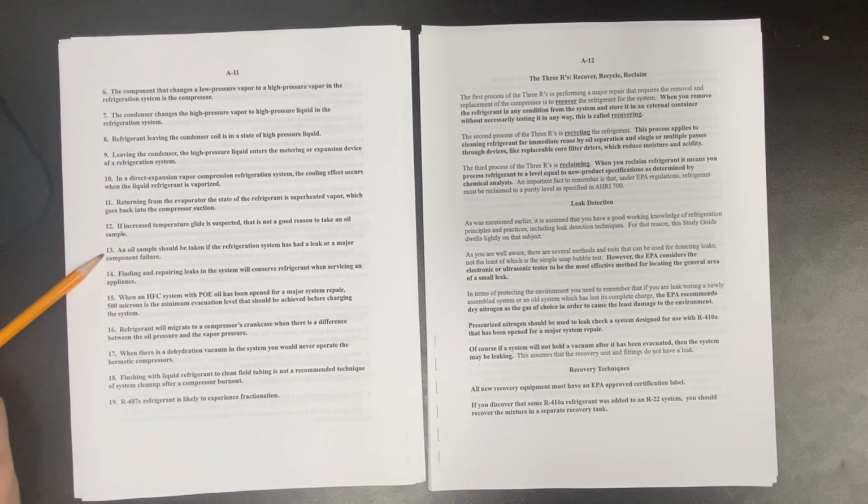An oil sample should be taken if the refrigeration system has had a leak or a major component failure. Finding and repairing leaks in the system will conserve refrigerant when servicing an appliance. When an HFC system with POE oil has been opened for a major system repair, 500 microns is the minimum evacuation level that should be achieved before charging the system.